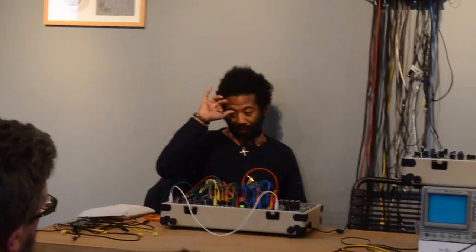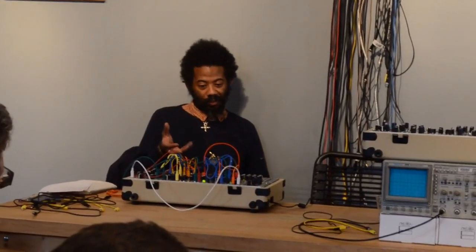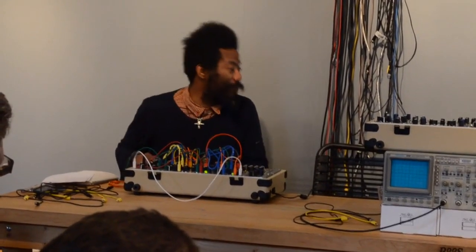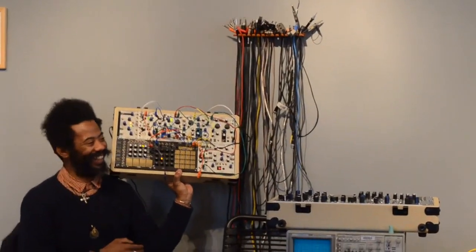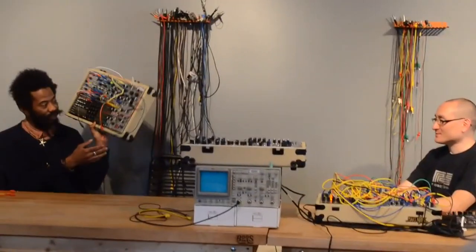This patch is quite a bit simpler than Richard's patch. There's nothing wrong with that. No, there's no right or wrong. Absolutely, and like you said, there's no right or wrong, and that's the other great thing about it.